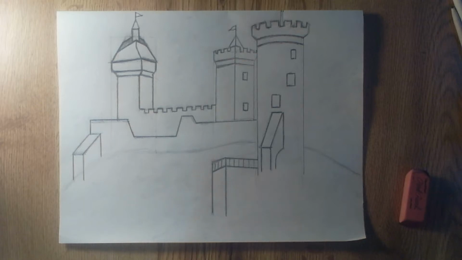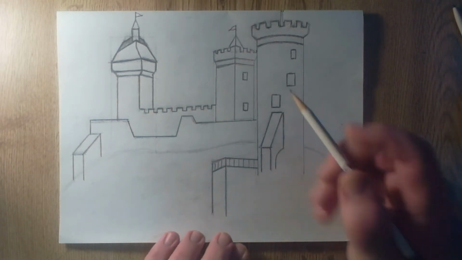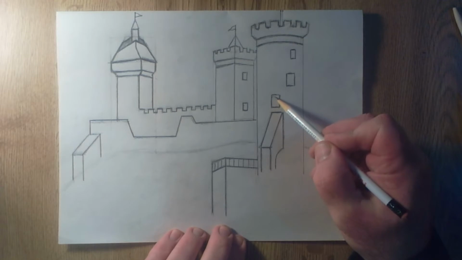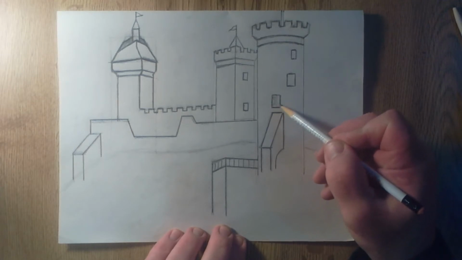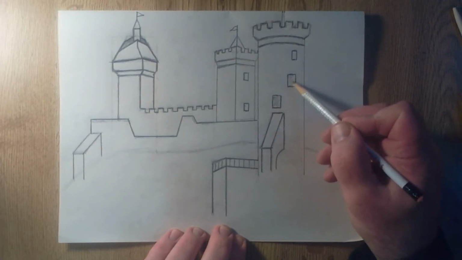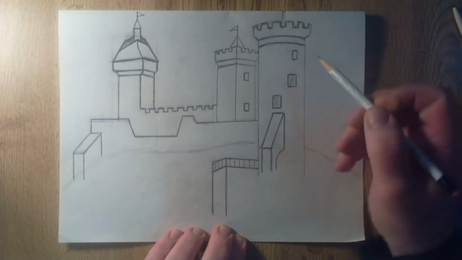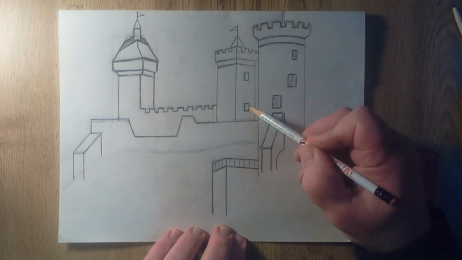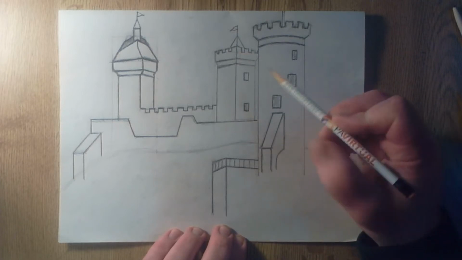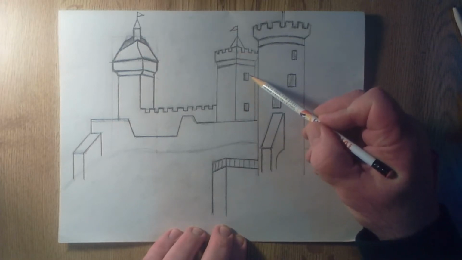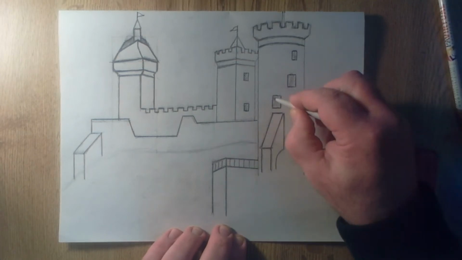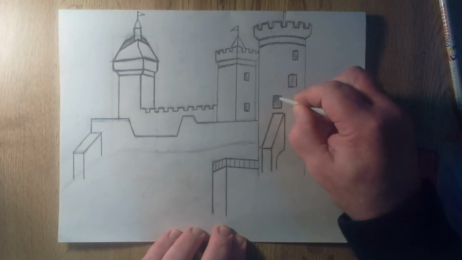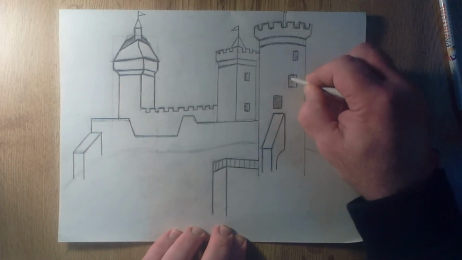What I'm going to do is I'm going to begin by, speaking of the blending stump, putting some graphite in these tower windows, just rubbing my pencil around. And what I'm going to do is I'm going to take the blending stump and I'm going to use it to create a shadowy appearance inside these windows.